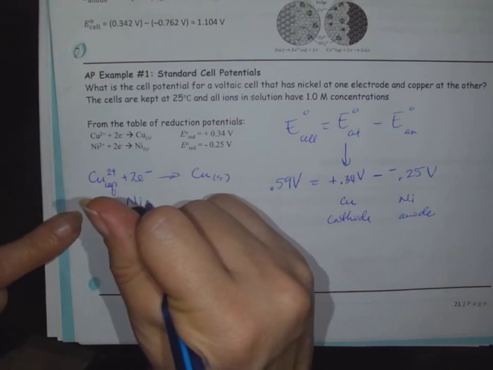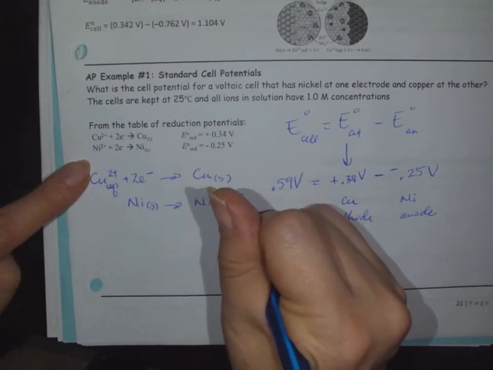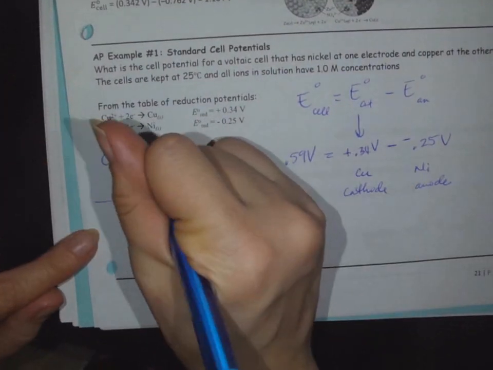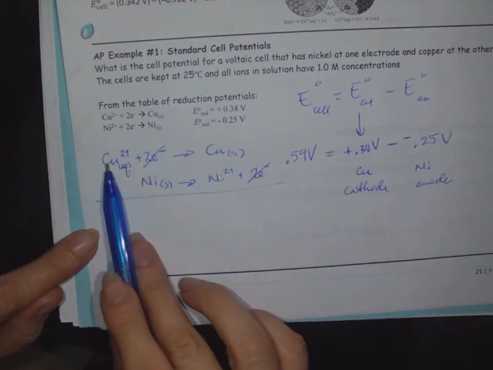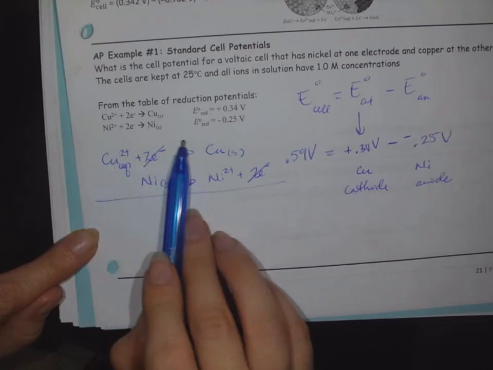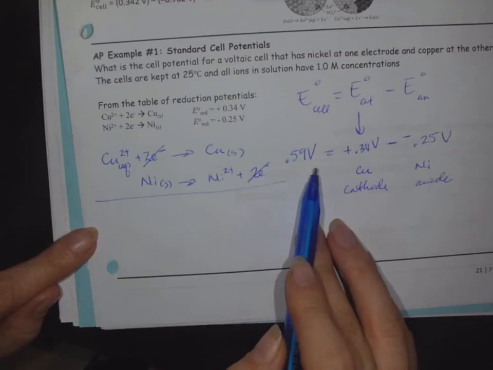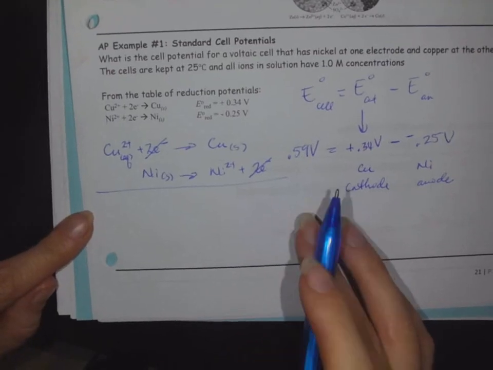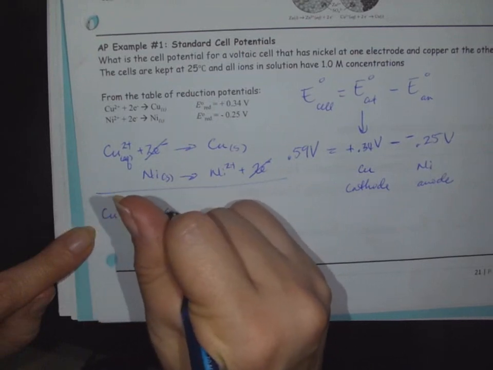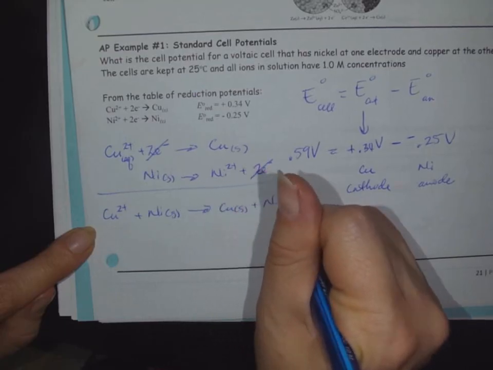So it's going to be nickel solid turns into nickel 2+ plus 2 electrons, okay? So it doesn't matter the number of electrons, or if I needed to multiply. I didn't, because it was gaining 2 electrons and losing 2 electrons. So I didn't have to multiply either of those. But even if I did, it wouldn't change the voltage on this. The overall net reaction, though, would be copper 2+ plus nickel solid turns into copper solid and nickel 2+.